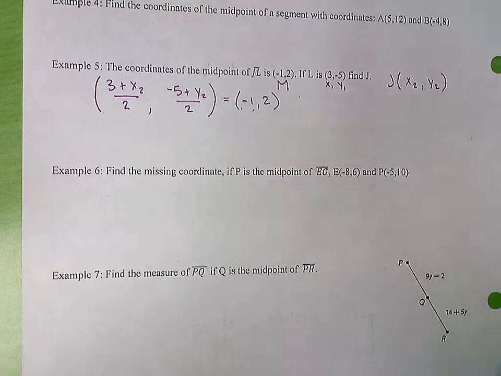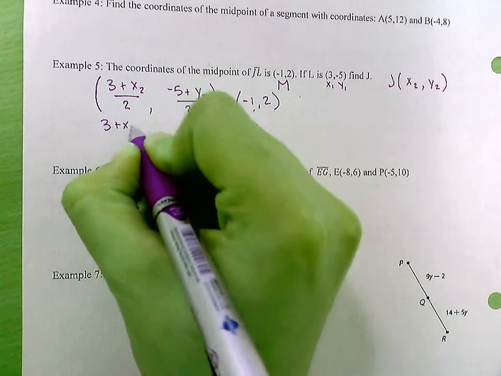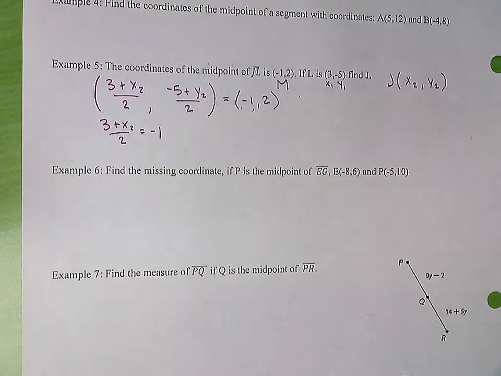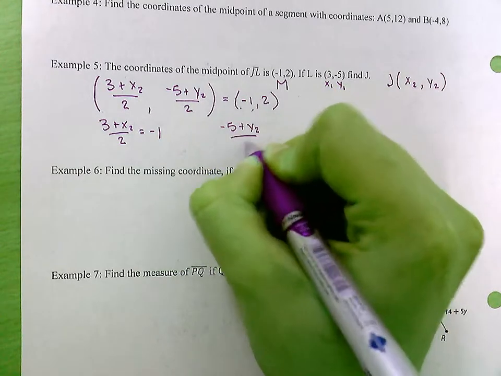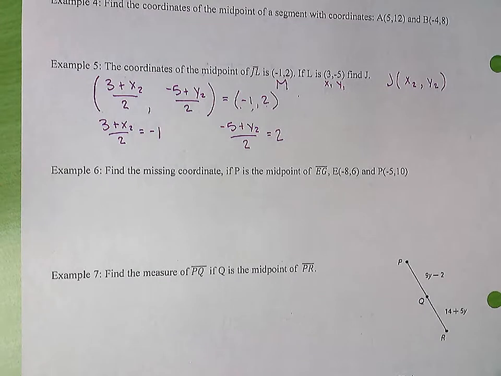Okay, so I can split this into two problems. My x's, so 3 plus x sub 2 over 2, has to equal -1. Okay, it has to equal that midpoint of -1. And then my y's, -5 plus y sub 2 over 2, has to equal that value of 2.